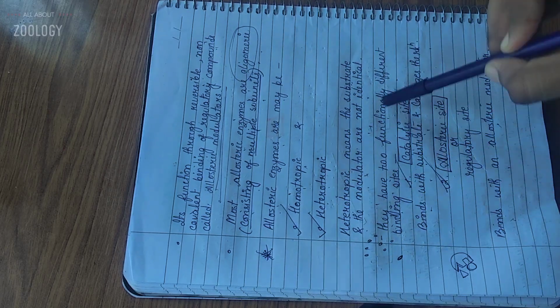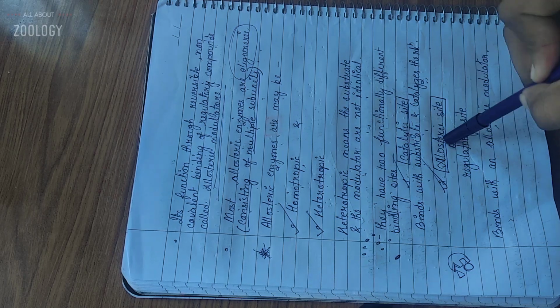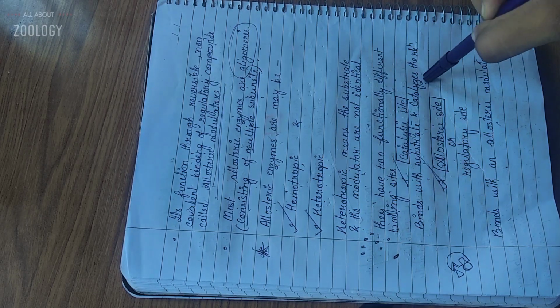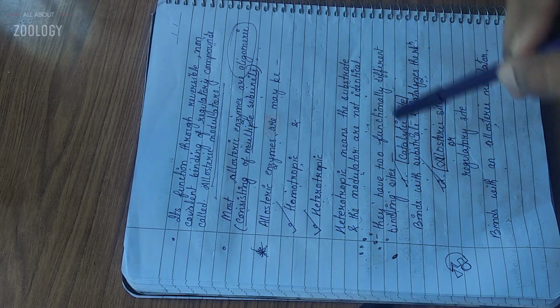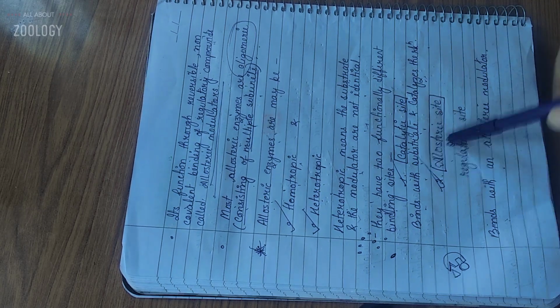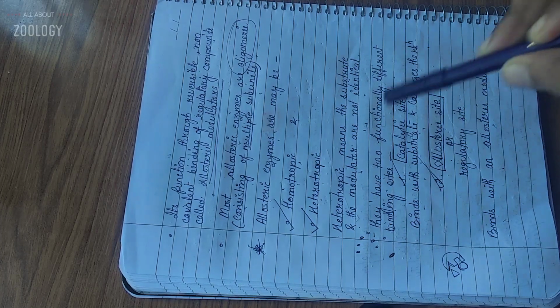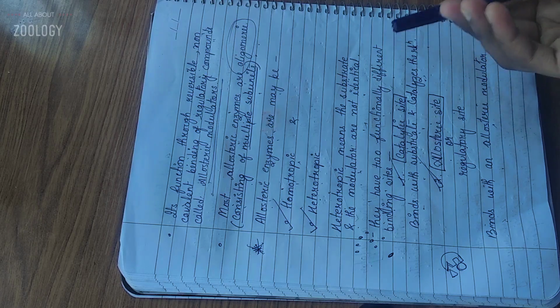They have two functionally different binding sites. Catalytic site and allosteric site. Catalytic site binds with substrate and catalyzes the reaction. Those are catalytic site. And the allosteric or regulatory site means binds with an allosteric modulator, not on the substrate side. It may be other side they will bind.